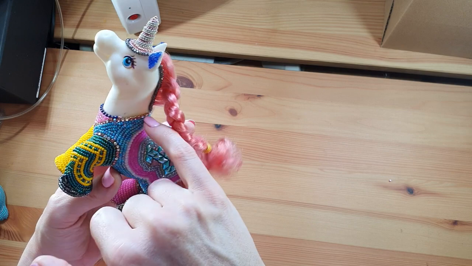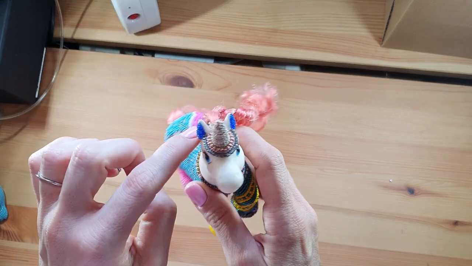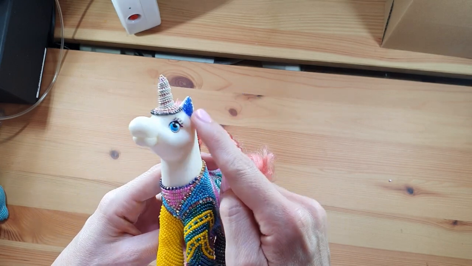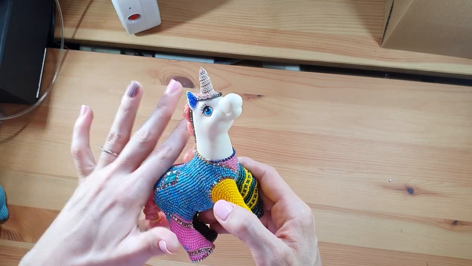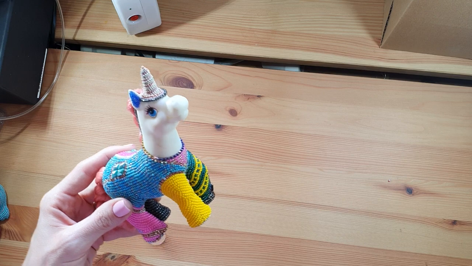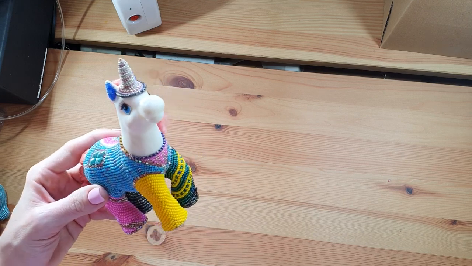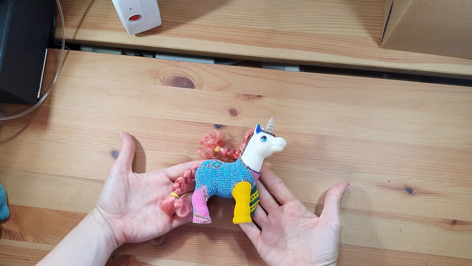Again, separating with these couplings, and playing with the same idea as the bunny in the ears. But this is a little bit different because I decided to leave the face without beads. It just became too fat, too big with beads, and I think the proportions of this pony, this unicorn, are actually better like this.